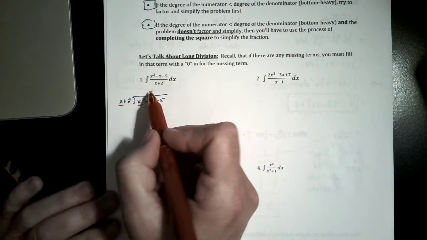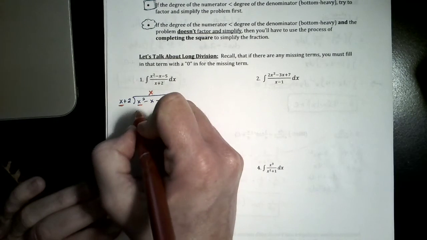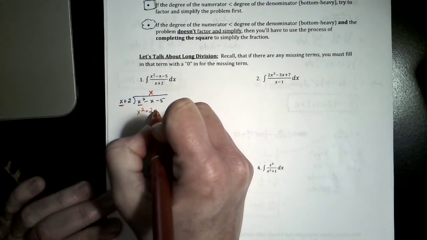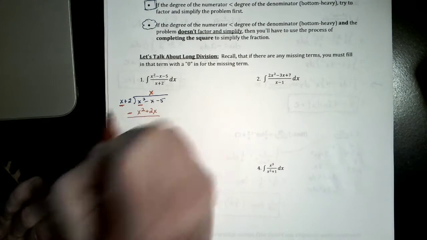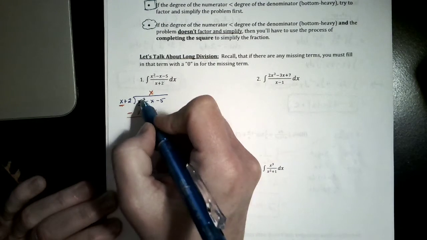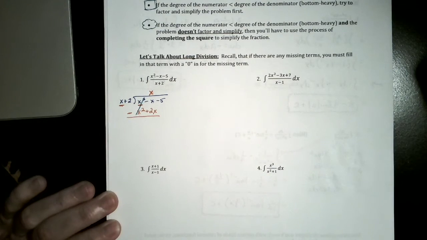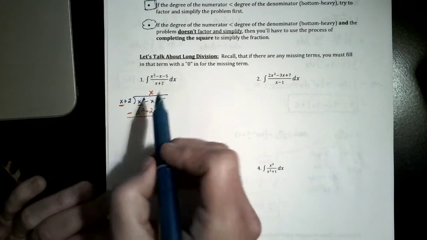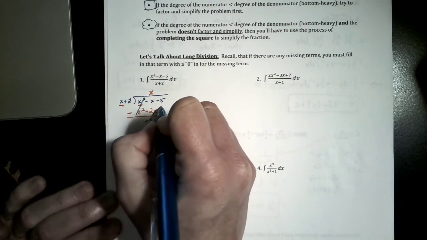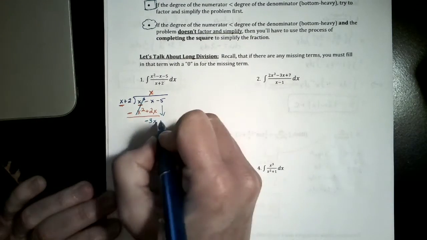And then I'm going to multiply. X times x is x squared. X times positive 2 is positive 2x. And then I'm going to subtract. X squared minus x squared cancels. We want that first term to cancel, so if it doesn't cancel, you did something wrong. Negative 1 minus 2 is negative 3x. And I can pull down that negative 5.